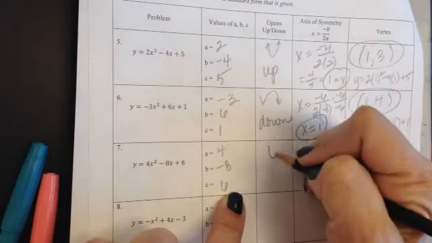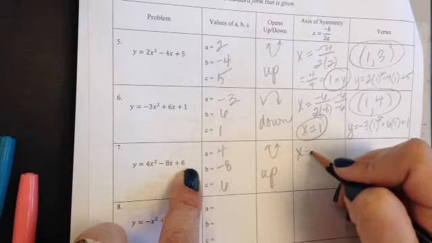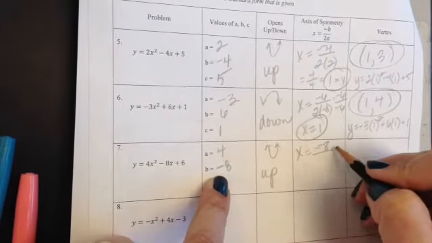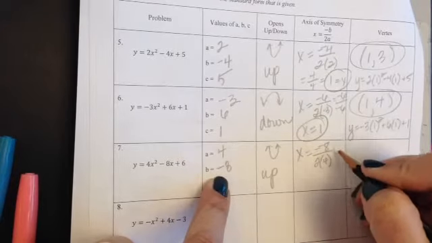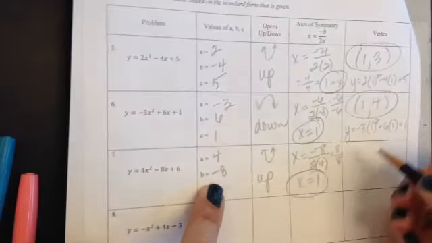Number 7, the A is 4, the B is -8, the C is 6. This parabola is going to open upwards as it has a positive A value. The axis of symmetry is going to come from the opposite of B, so the opposite of -8 over 2 times A, which is 4. I get +8 over 8. Again, x is equal to 1.